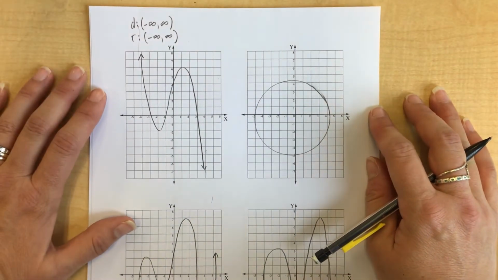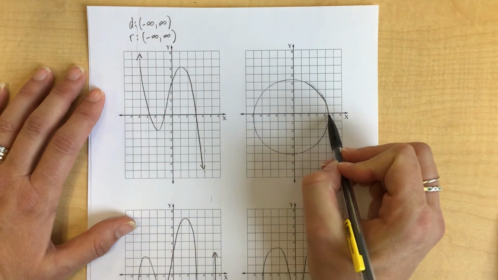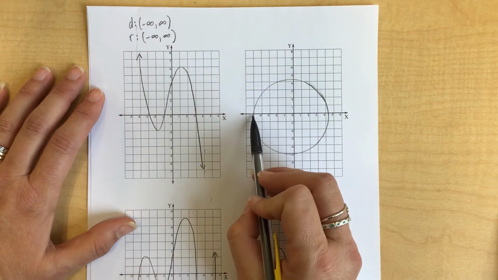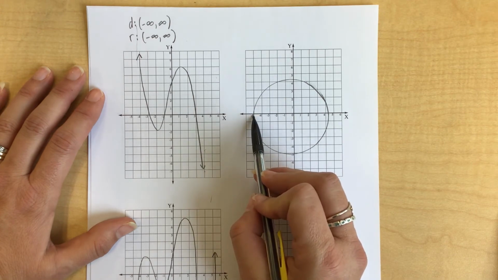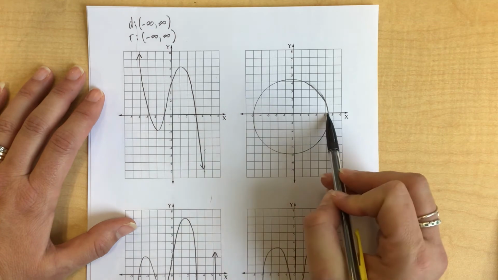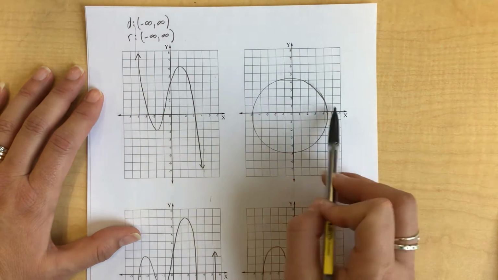All right, for the circle here. Okay, so I did not do a good job at drawing the circle, so we're going to have to estimate a little bit. So we go from, we'll say, negative 5.1 over to 4.3. So notice that that's as wide as it goes from left to right.